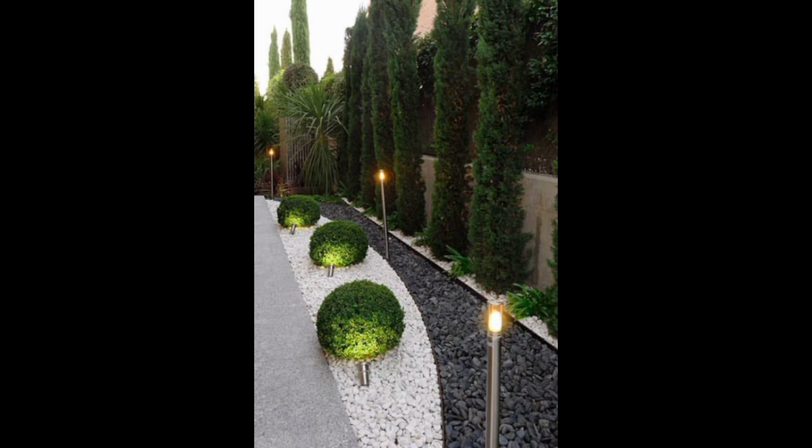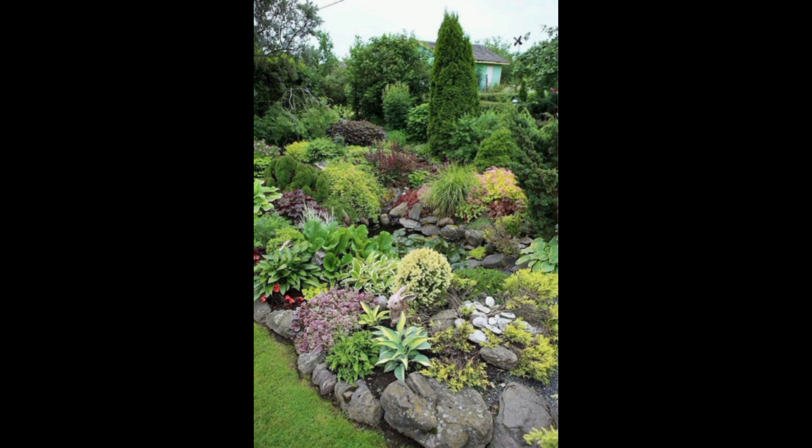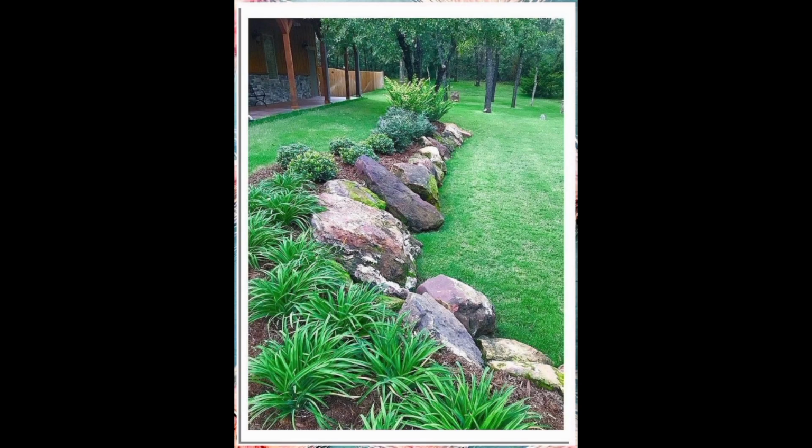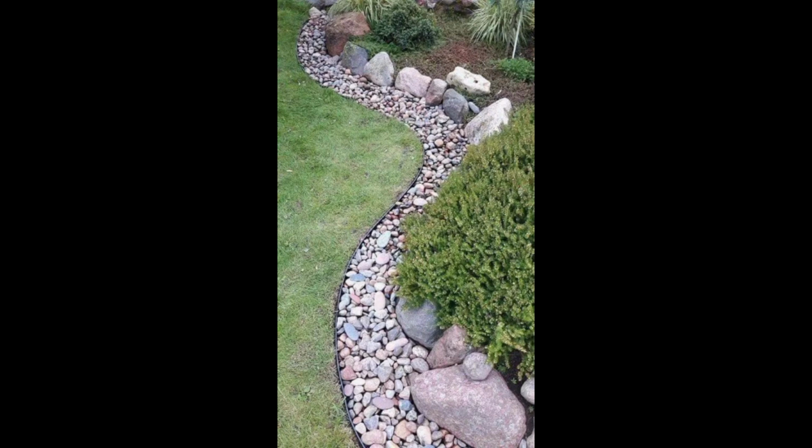Wildflower rock garden. Mix rocks with wildflowers and native plants to create a natural looking garden that attracts pollinators. This style can be a haven for local wildlife.